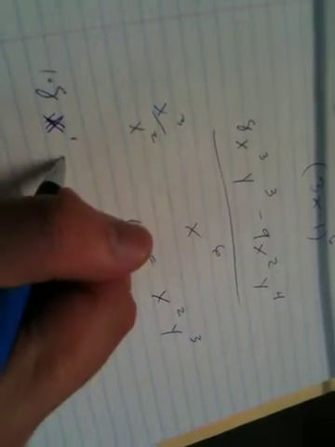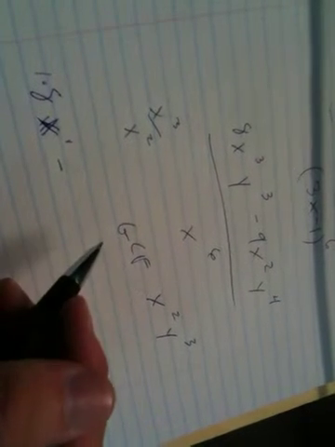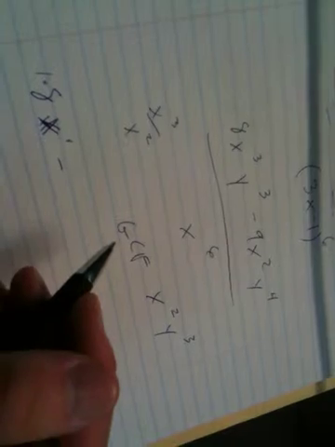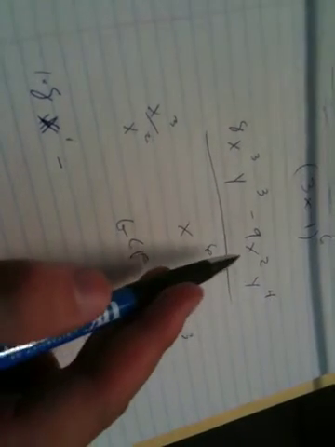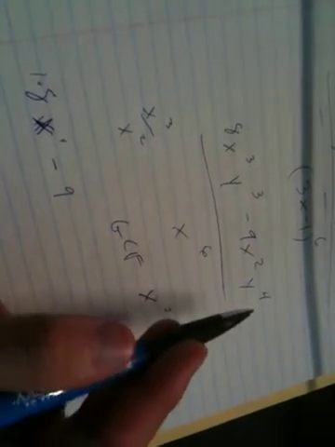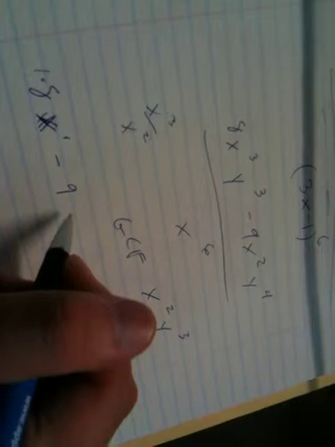And then you're going to do the same for the other side, and what you're going to be left with is, when you divide x squared by that, you're just left with negative 9. And you're going to be left with 1y because you have 4 minus 3, that'll be 1y.